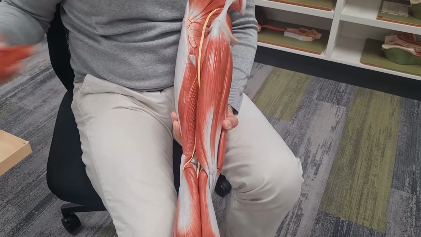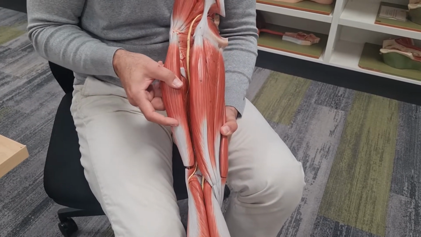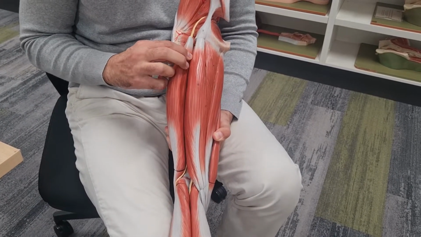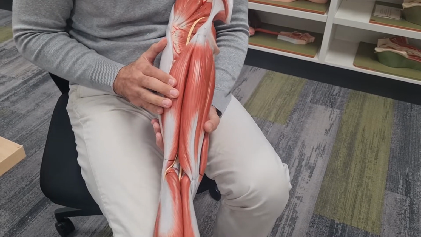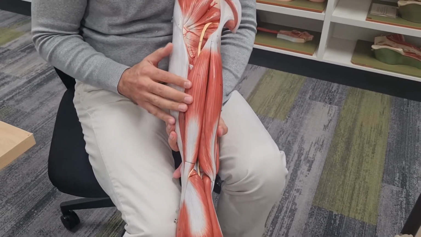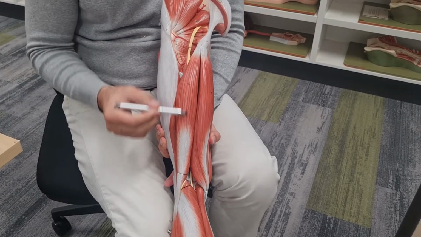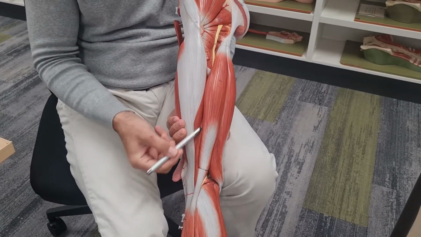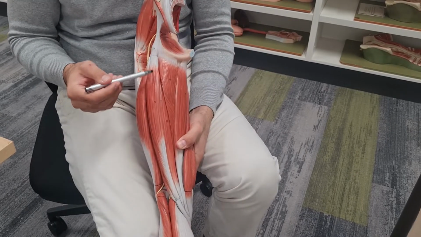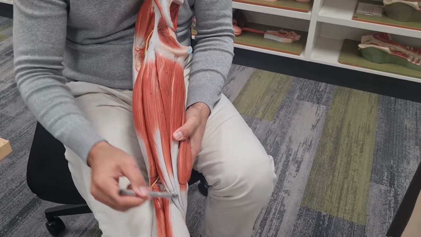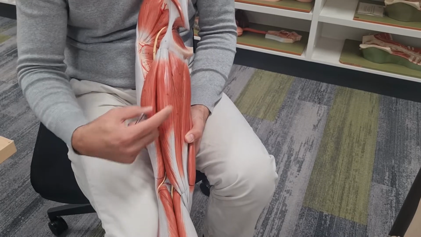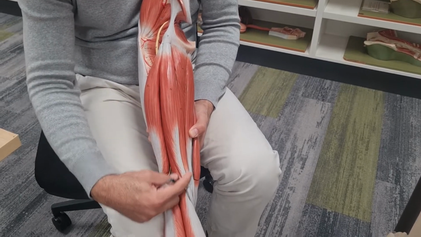So, as a quick recap, I showed you the posterior compartment muscles. They are called hamstring muscles. On the lateral side, I showed you the biceps femoris, long head and short head. On the medial side, I showed you the semitendinosus, and deep to the semitendinosus, we have semimembranosus.